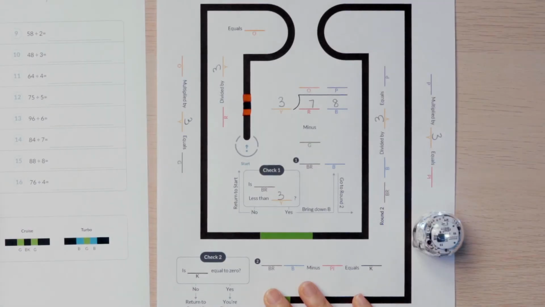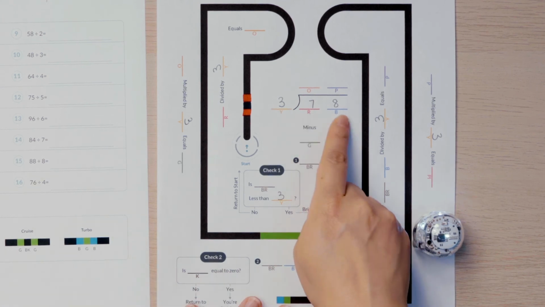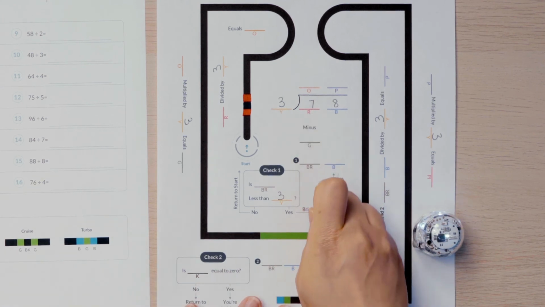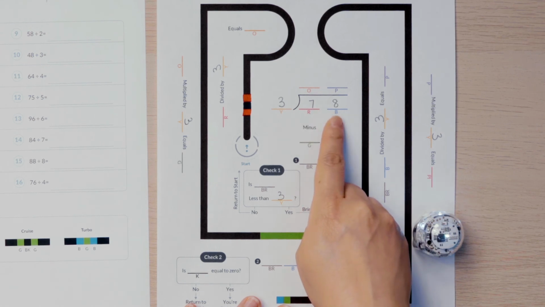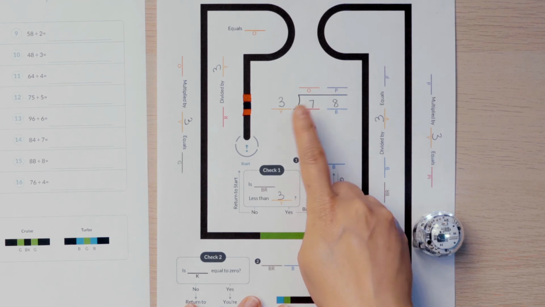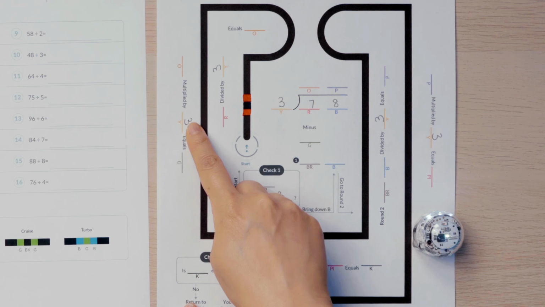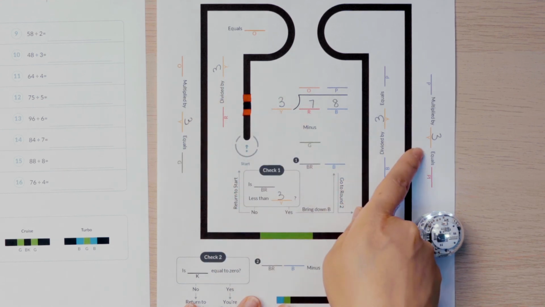Go to the next division problem from the division problems page and write it in the appropriate places on your activity sheet. For this example, the next problem is 78 divided by 3. 78 is your dividend, so 7 will go on the red line and 8 will go on the blue line. 3 is your divisor, so it will go on the yellow line. Write 3 on all of the yellow lines.